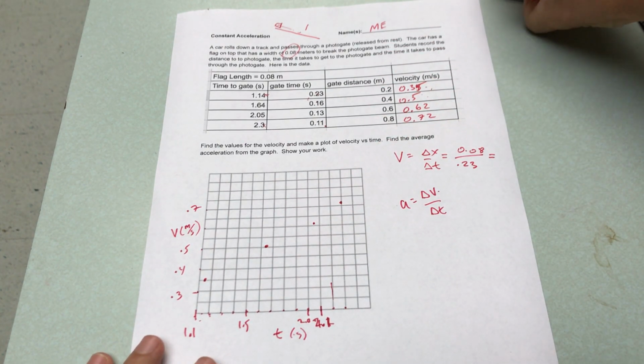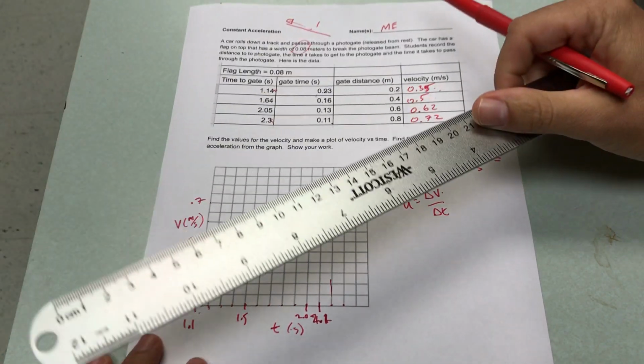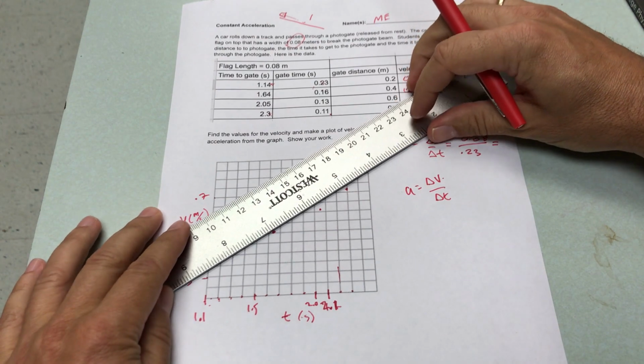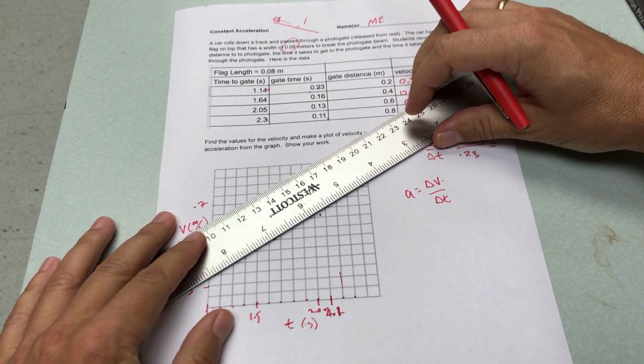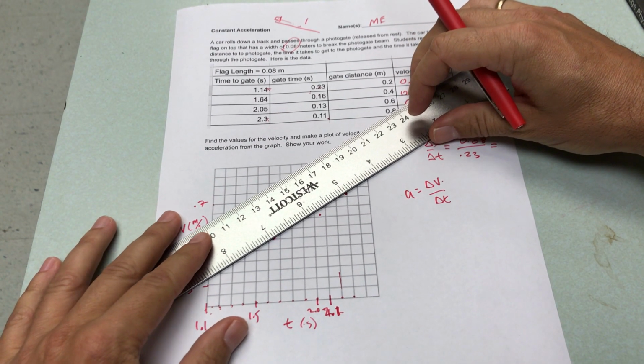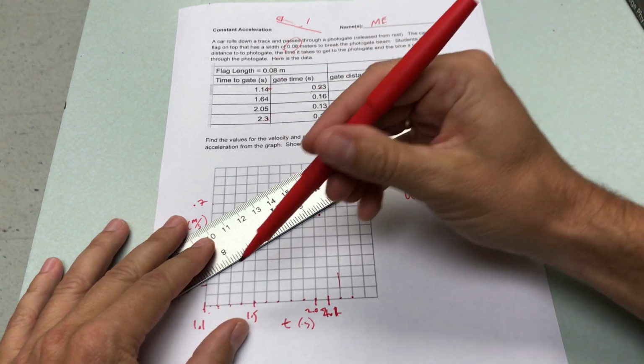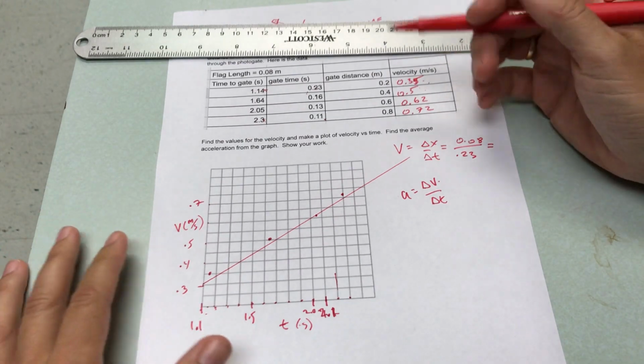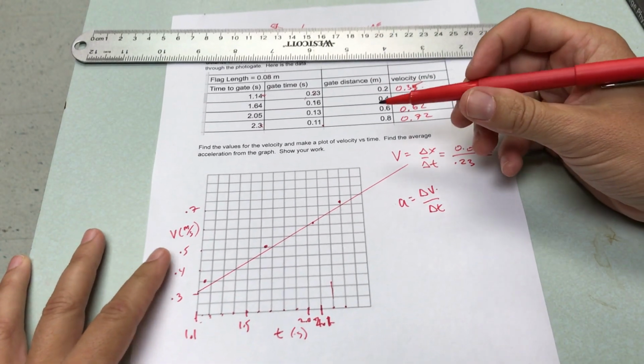Now I want to find the slope, so I'm going to draw a best fit line. So this is my approximate best fit. It's kind of hard to see, but it doesn't have to be perfect. That's probably not the best, but it's good enough. So there, drew my best fit.